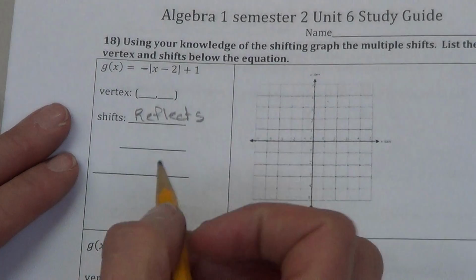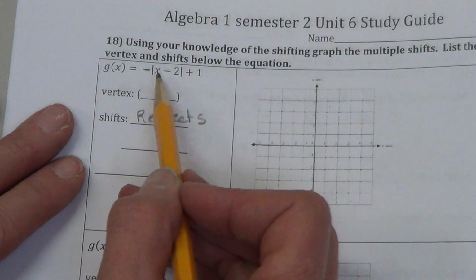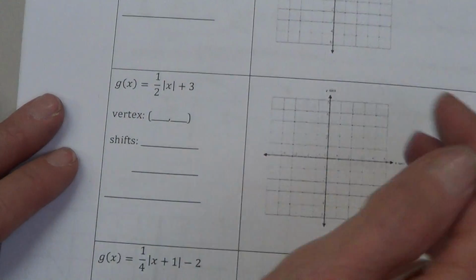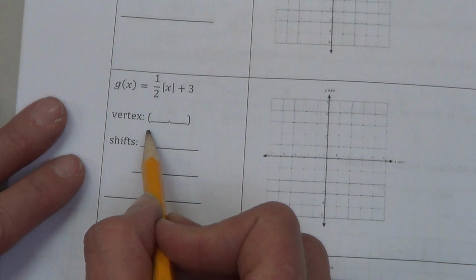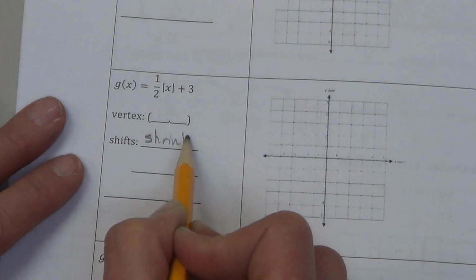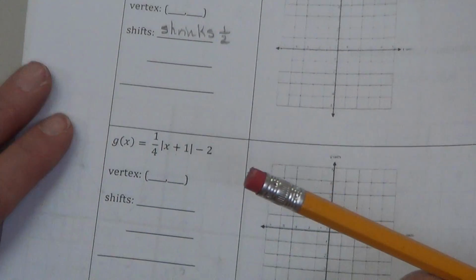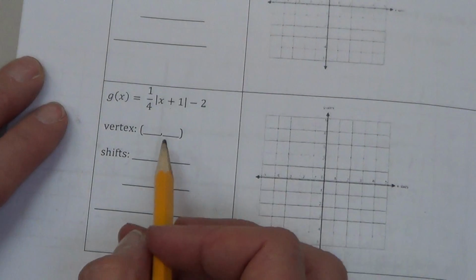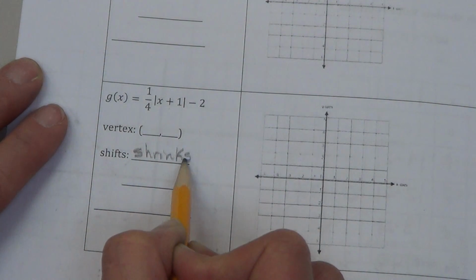Next thing that you look at is the slope change. Does it shrink or stretch? The answer is no, it's a 1 there. The answer is yes with this one. It's going to shrink by 1/2. We'll have a slope of 1/2, so shrinks 1/2. Now we go to the last one. It also shrinks by 1/4.